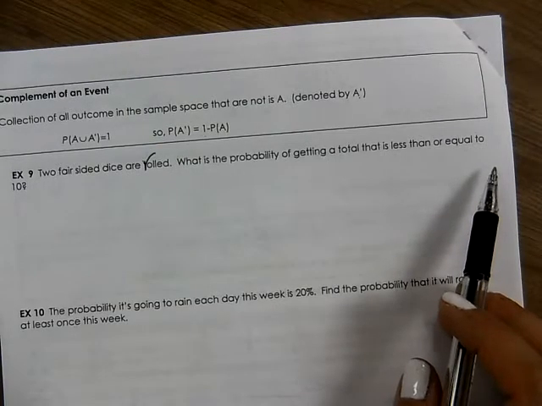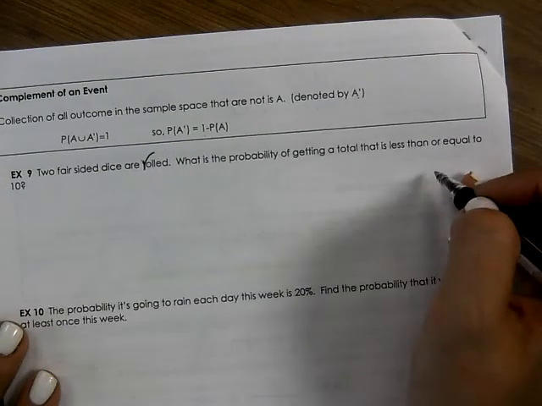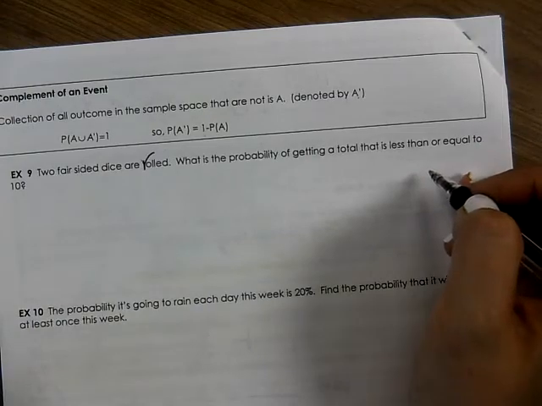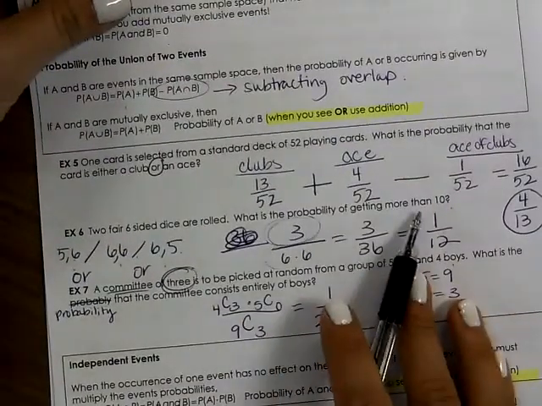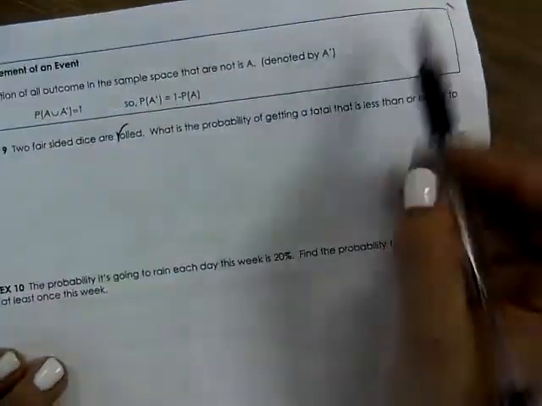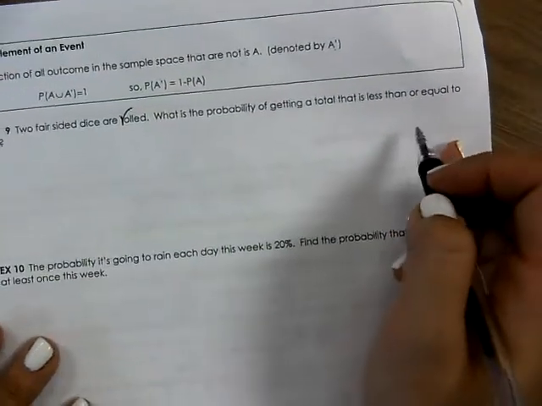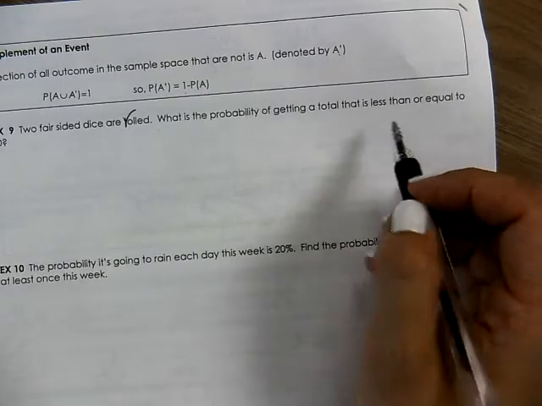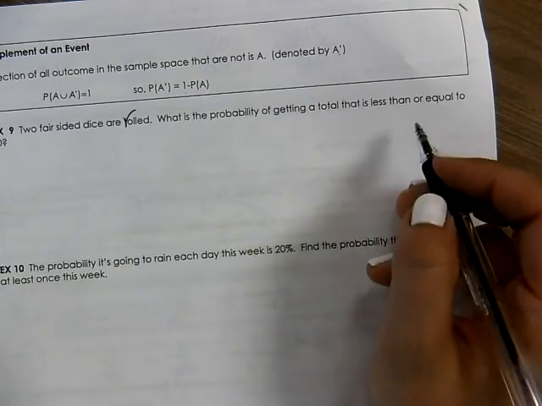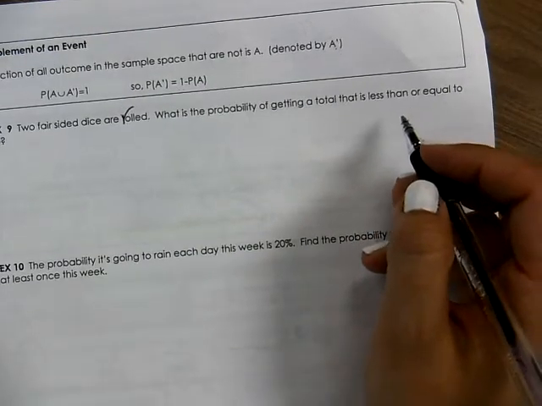So didn't we already figure out the situation that's opposite of this? If you go back and look at the scenario we talked about, example 6, it says, what's the probability of getting more than 10? So more than 10, isn't that the opposite of getting less than or equal to 10? This is talking about 10, 9, 8, 7, 6, 5, 4, 3, 2, 1. We were talking about getting an 11 or a 12.